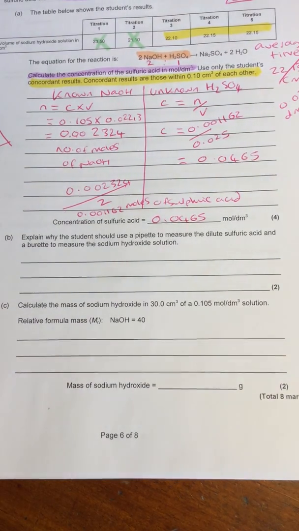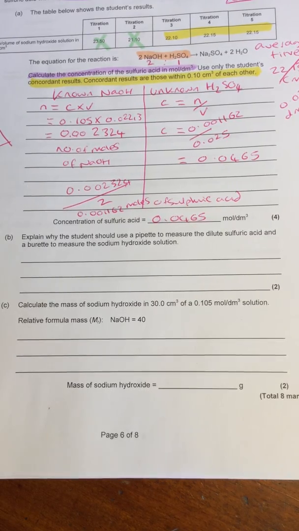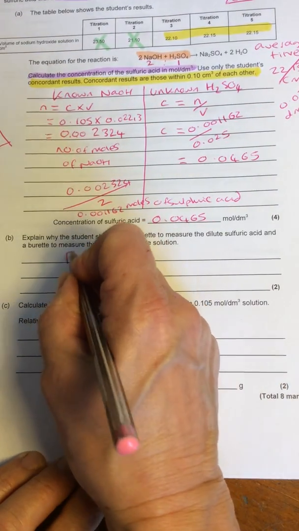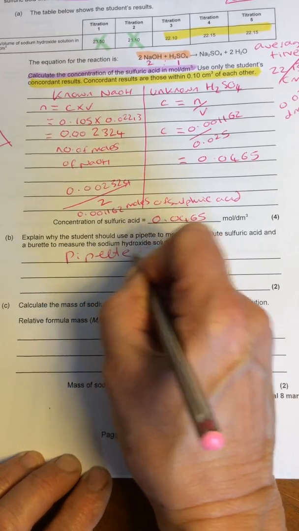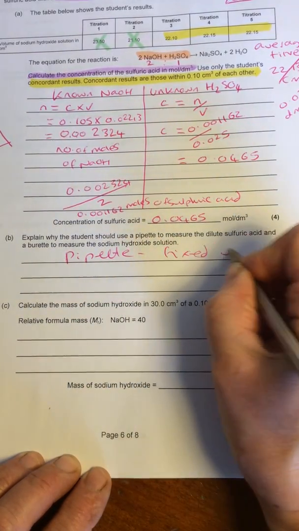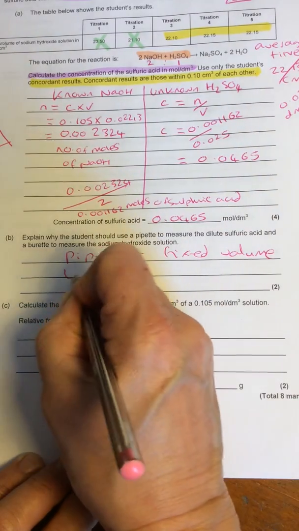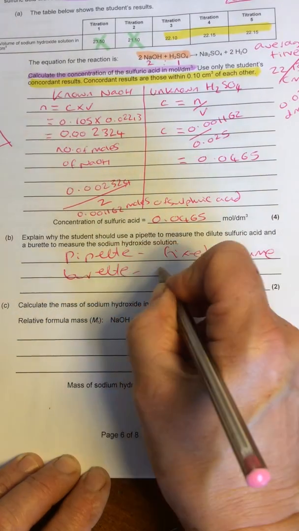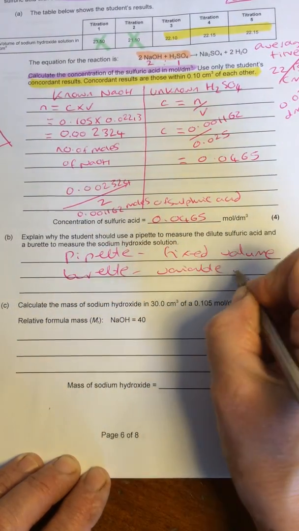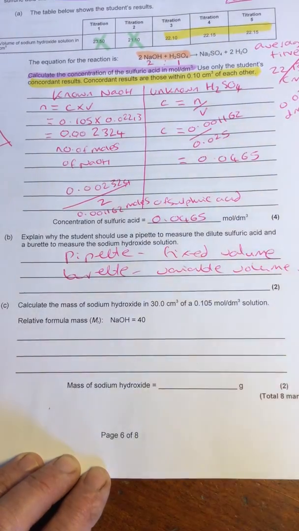Explain why the student should use a pipette to measure the acid and a burette to measure the sodium hydroxide. Well, a pipette is used for a fixed volume and a burette when you don't know what the volume's going to be. Pipette, fixed volume; burette, variable volume. You don't know what the volume is going to be.